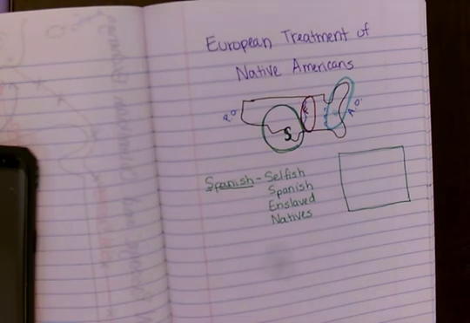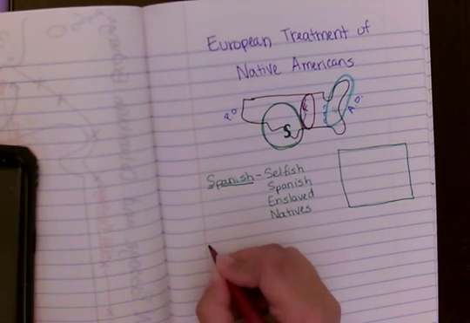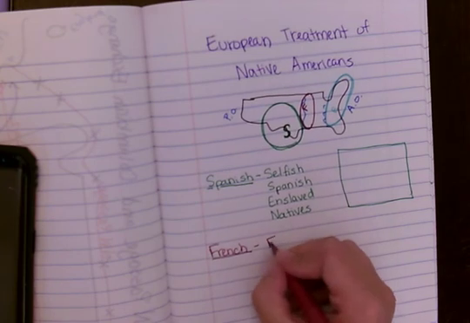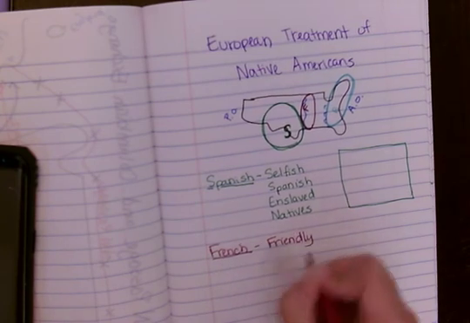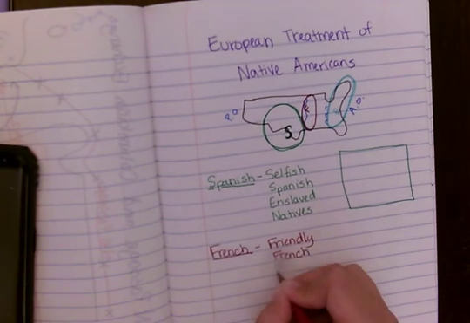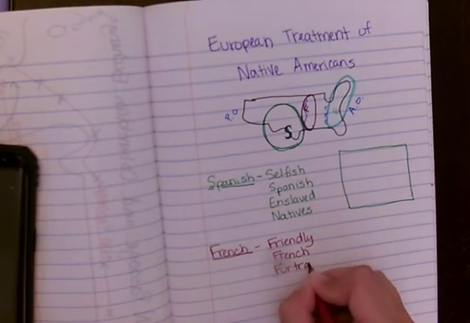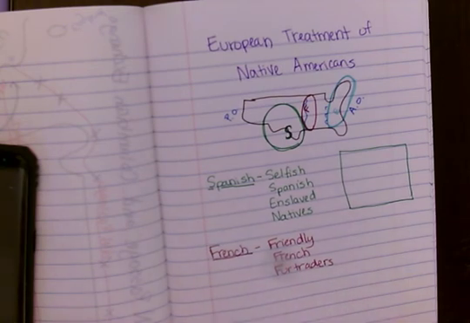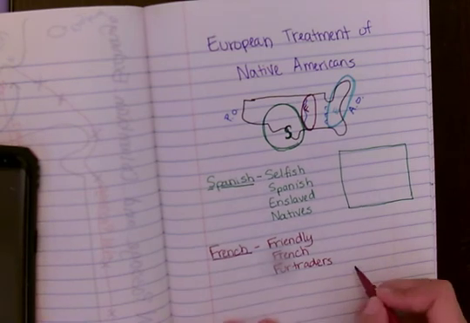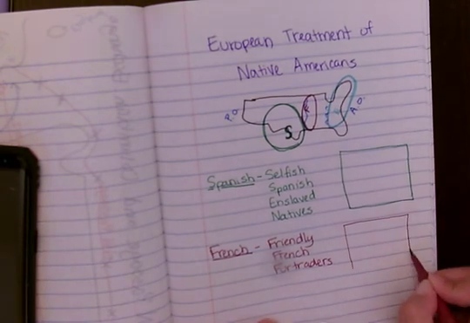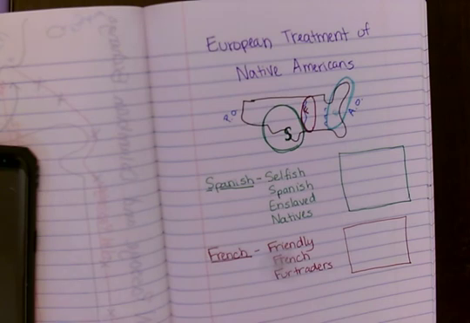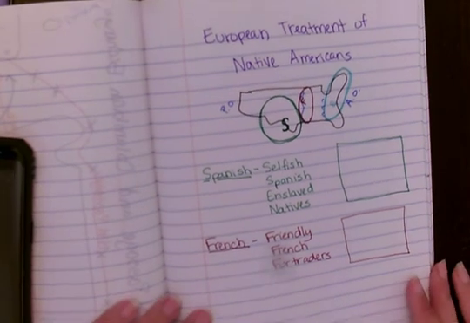All right, the next one is the French. The French were very different. I read some really good alliteration. We are going to say the friendly French fur traders, because they were there for the furs. That's what we're going to write down. Then right next to it, create a drawing for me to represent the relationship that you saw between the French and the natives.